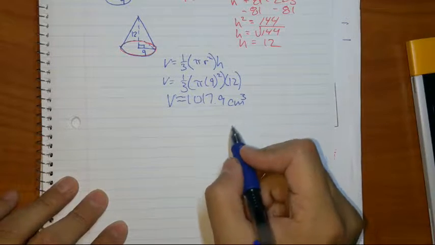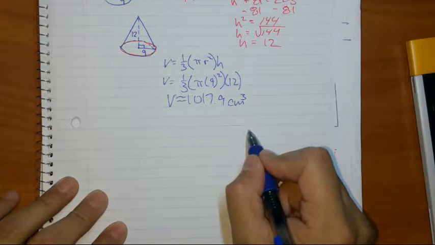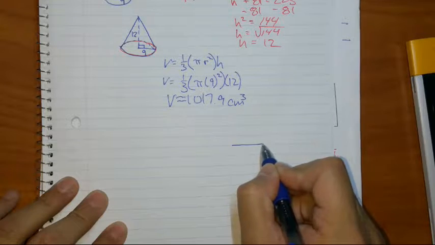So my shape, I'm going to start off with some type of rectangle.